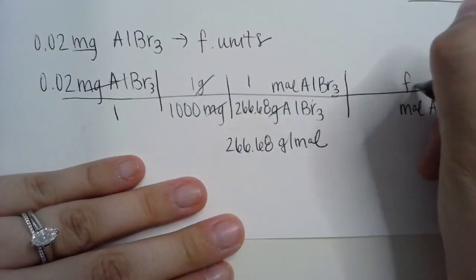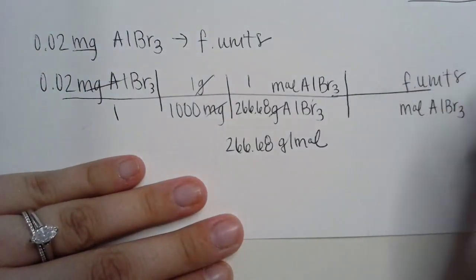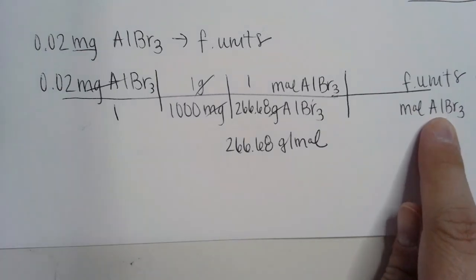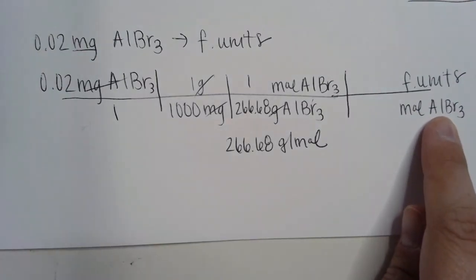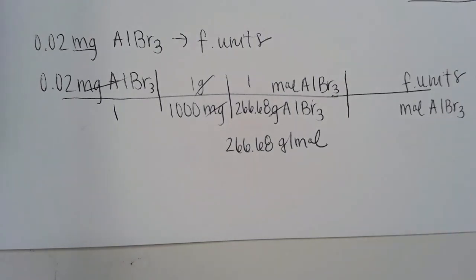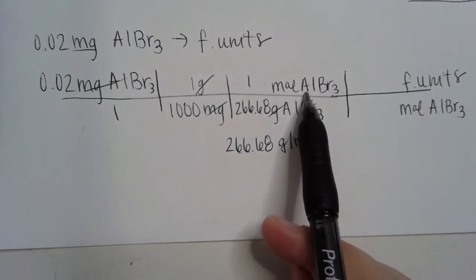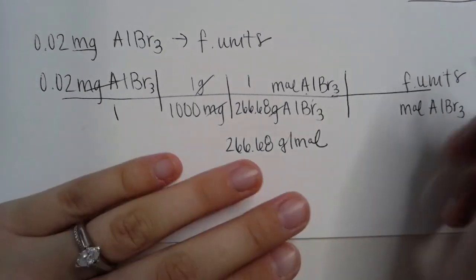The reason why it's a formula unit is because technically this is an ionic compound, and ionic compounds, we really don't call them molecules because they don't form Lewis dot structures, they form crystal lattice structures, and therefore it's really not a molecule, but it's a simplest ratio. There's a lot of chemistry that goes behind that, which we're going to talk about later on in the course. But because it's ionic, it's a formula unit, but it's the same exact math.